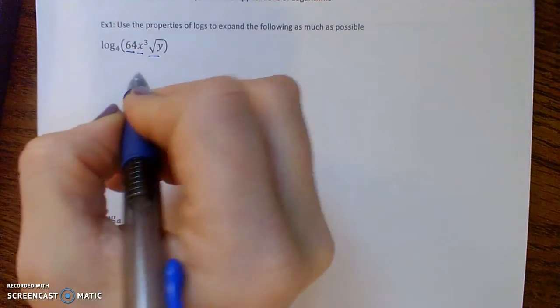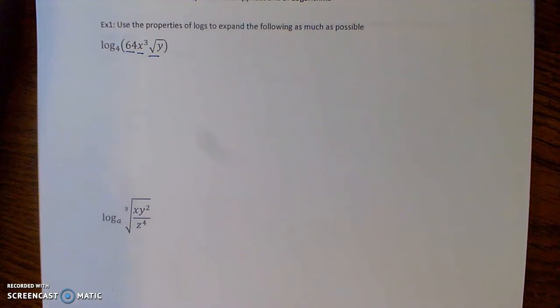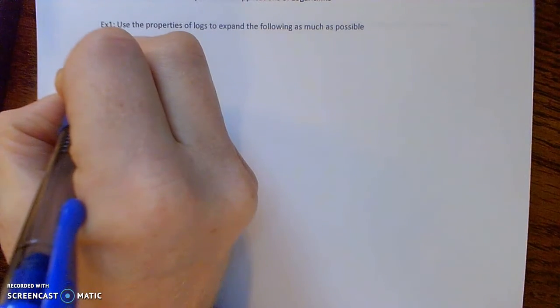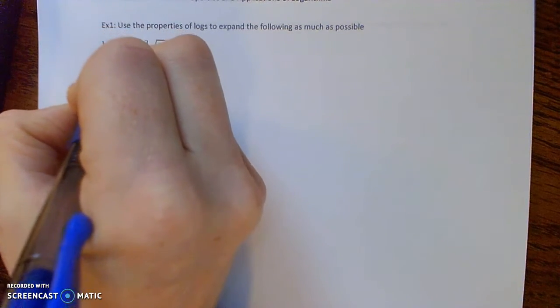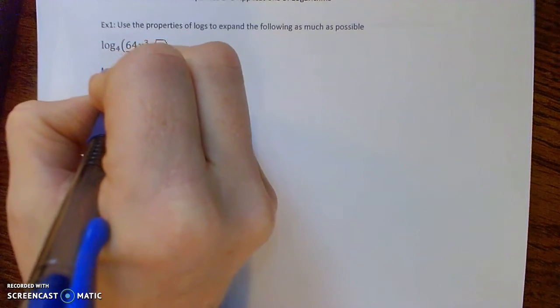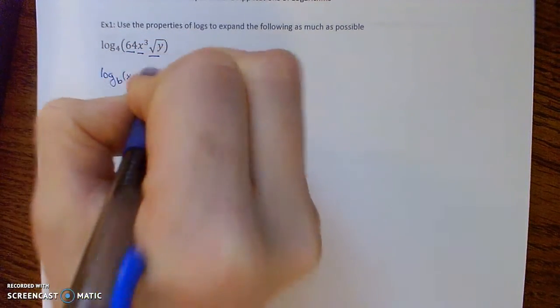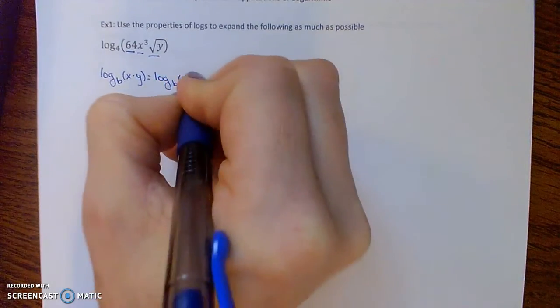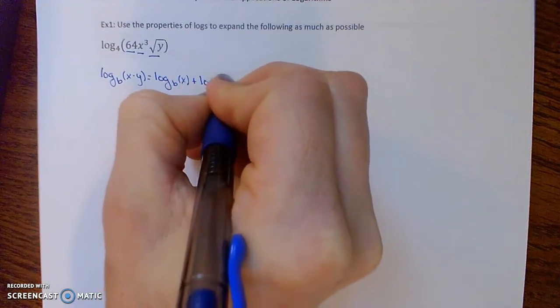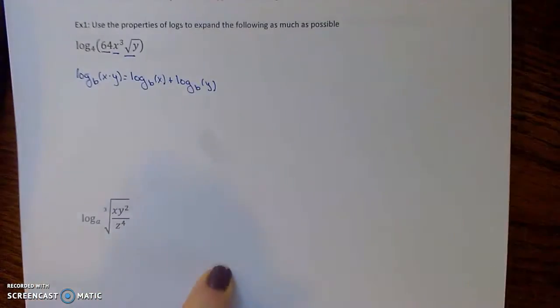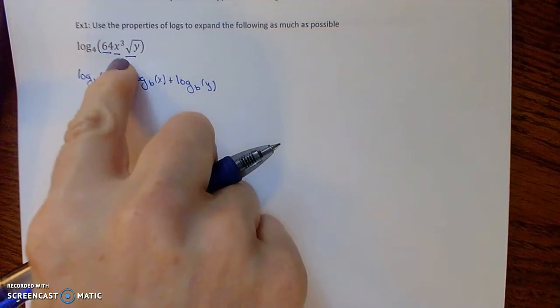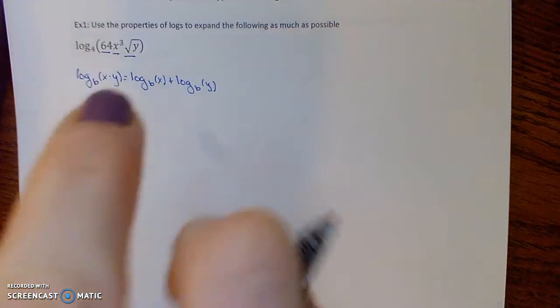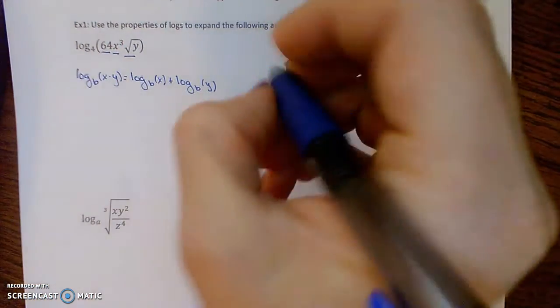So the first property we'll use is that the log of a product is the sum of the logs. Let me just write that property down here. It'd be log base b of x times y will be log base b of x plus log base b of y. So in that way, since I'm multiplying three things together, I'll write it as a sum of three things.